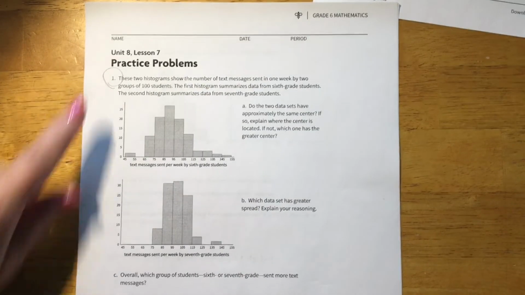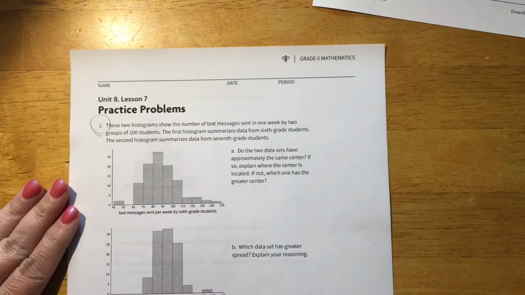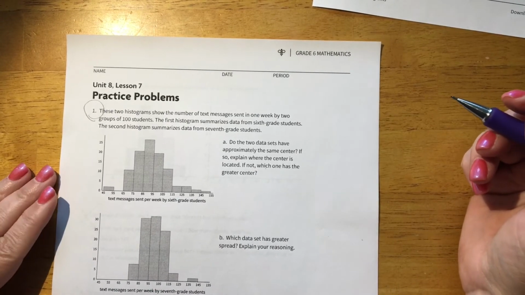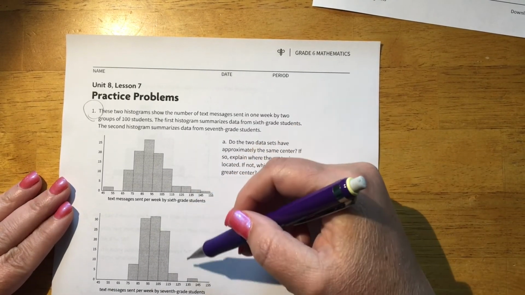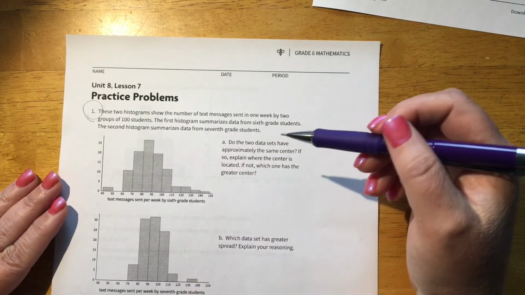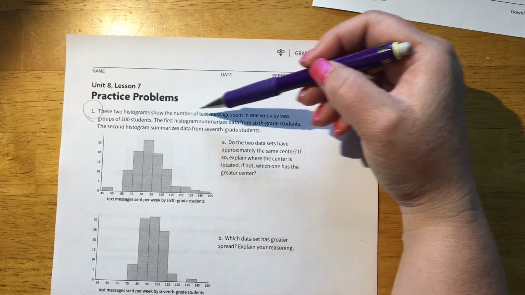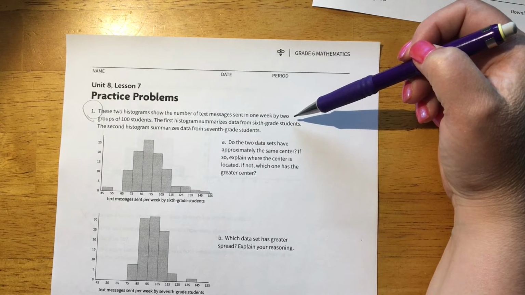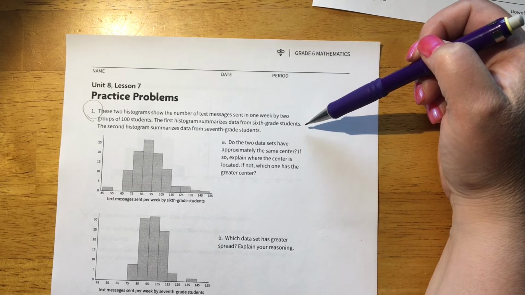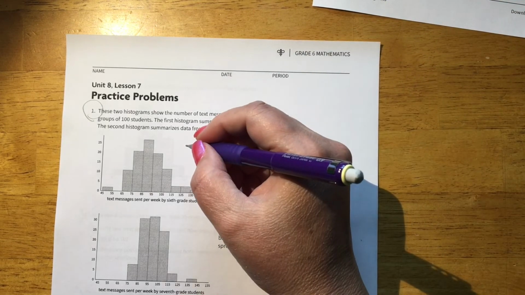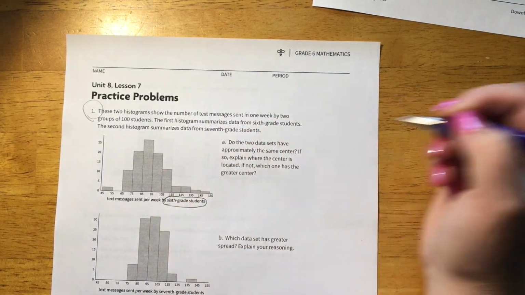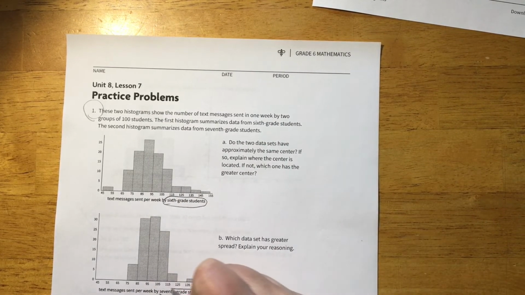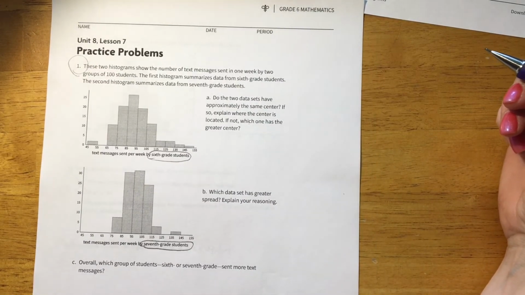Let's dive into numbers 1 and 2 only, on practice problems for lesson 7. All right, lesson 7, number 1. It asks us some questions about these two histograms. It says, these two histograms show the number of text messages sent in 1 week by 2 groups of 100 students. The first histogram summarizes data from 6th grade students, and the second histogram summarizes data from 7th grade students. Okay, so that's kind of important to keep in mind.